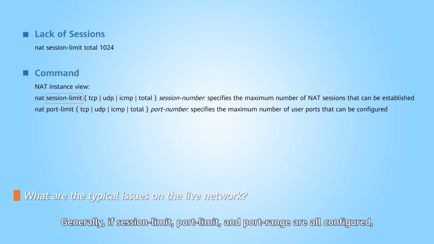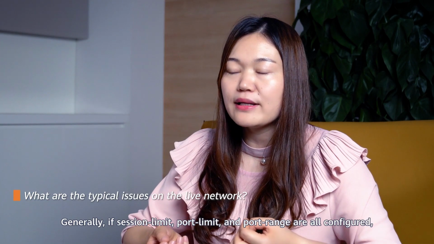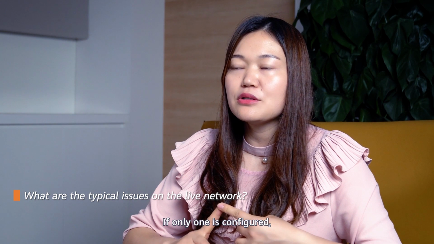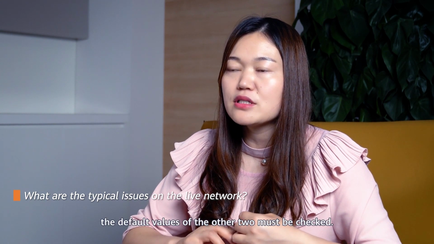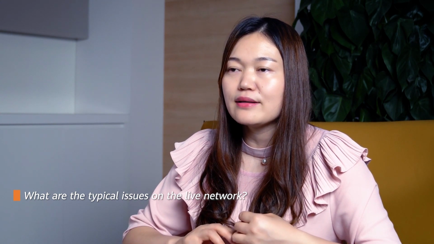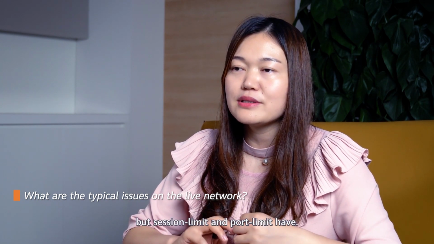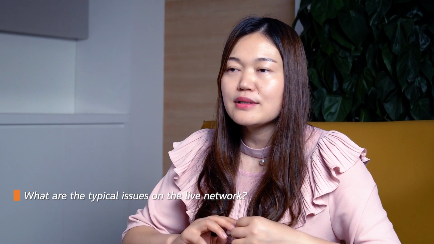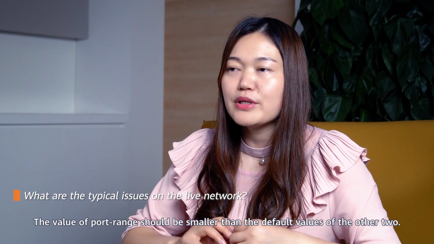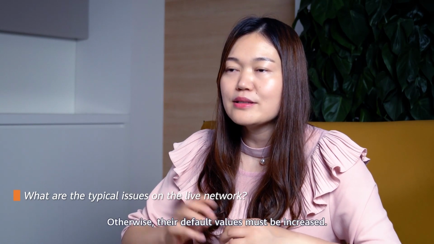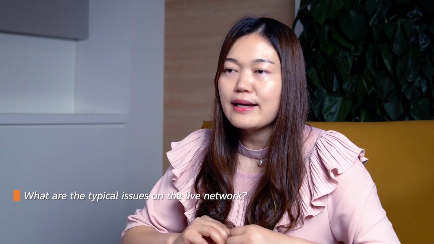Generally, if session limit, port limit, and port range are all configured, the smallest value takes effect. If only one is configured, the default values of the other two must be checked. It's important to note that port range has no default value, but session limit and port limit have. The value of port range should be smaller than the default values of the other two. Otherwise, their default values must be increased.